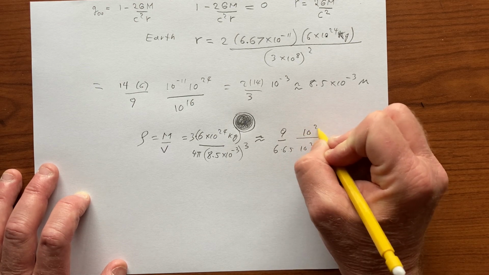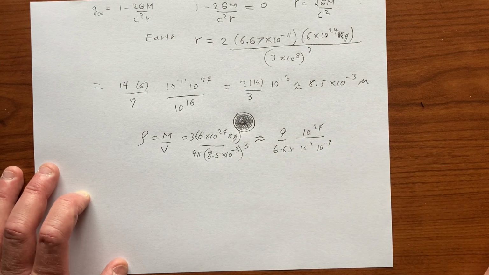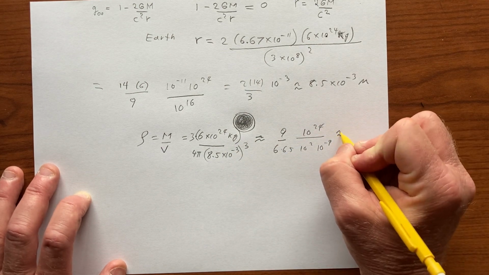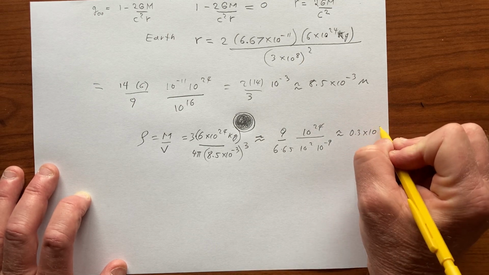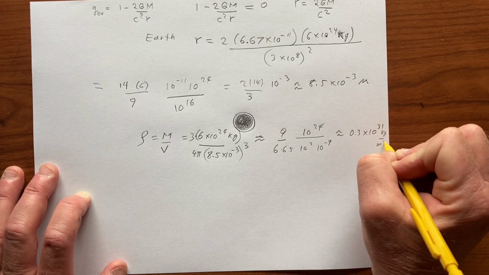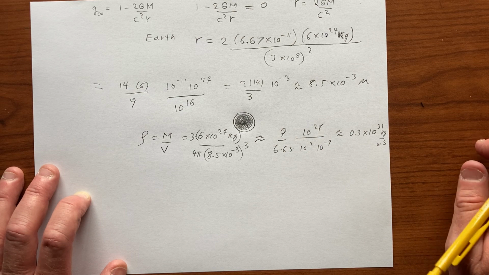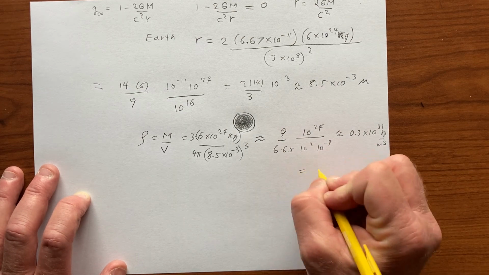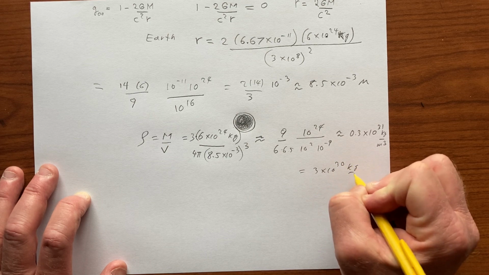Here we have 10 to the 24, 10 to the minus 9 from there, and we get about 0.3 times 10 to the 31 kilograms per cubic meter. So what is that? That's 3 times 10 to the 30 kilograms per cubic meter.